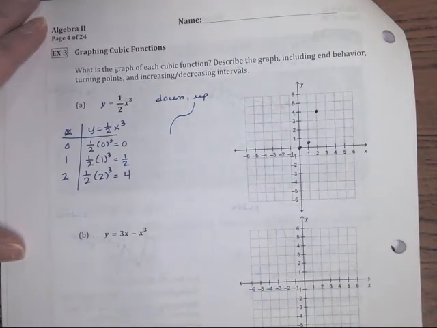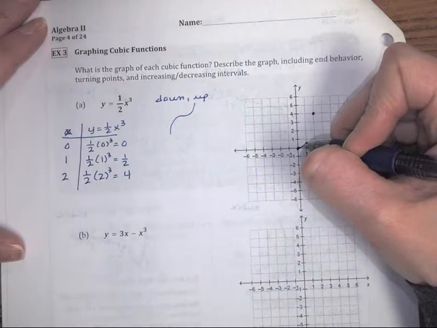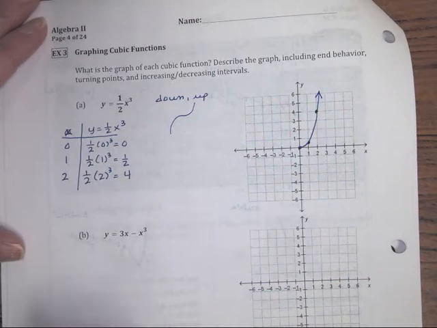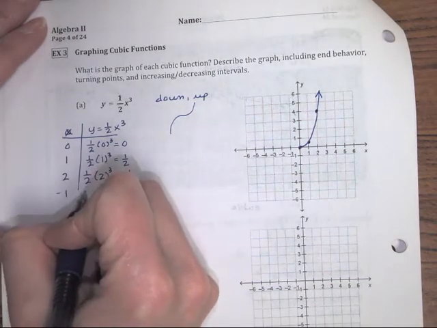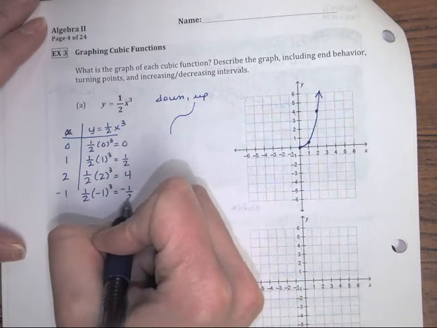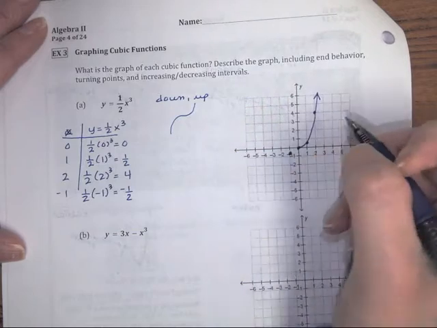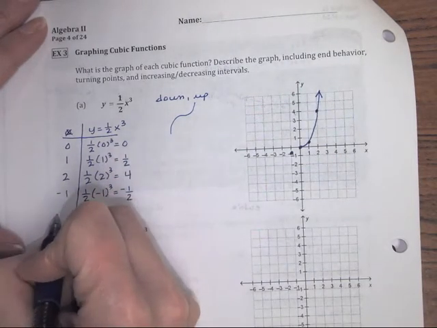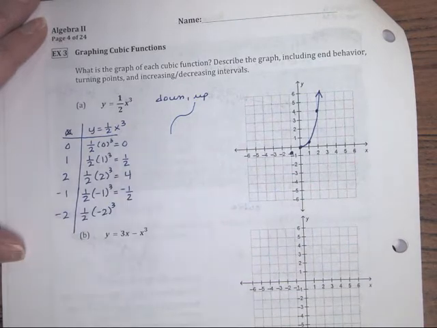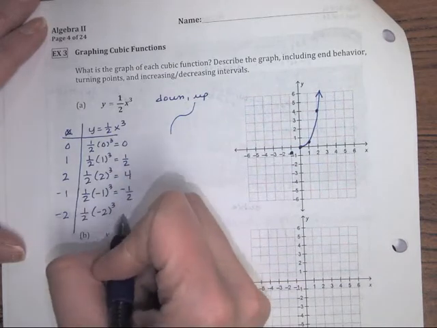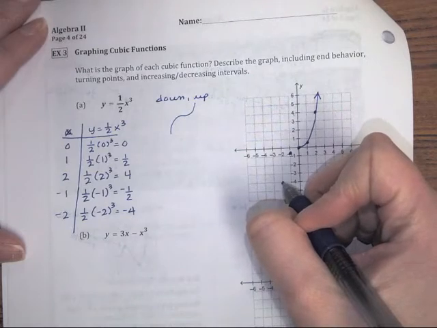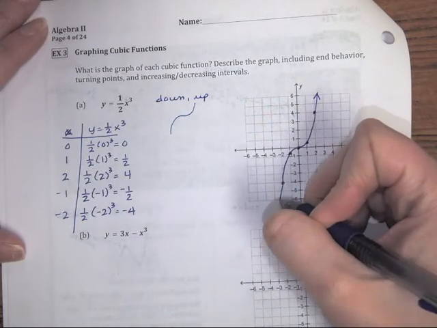Going up really fast. So you can see right here, this is following exactly what we said it was going to do, which is go up. We need to do the other side of this. So we're going to do -1. So 1/2 times -1 to the third power is -1/2. That's right here. And let's do another one, -2. So 1/2 times -2 to the third power is -8, and then multiplying by half gives us -4. Right there. And you'll see it's going down.